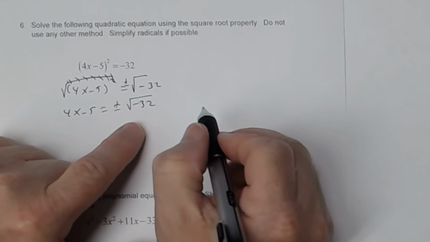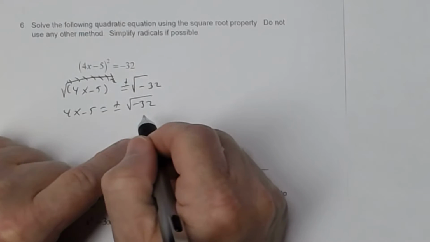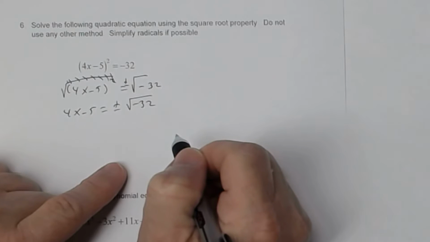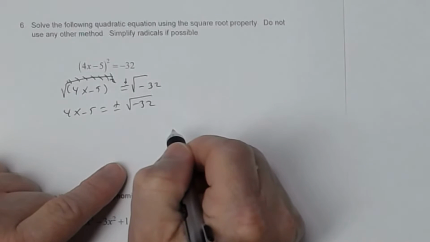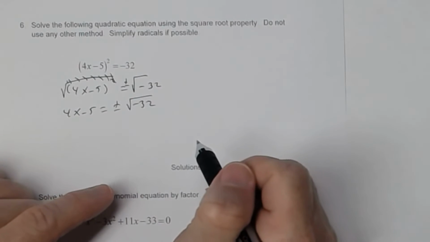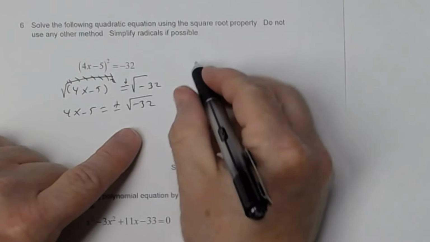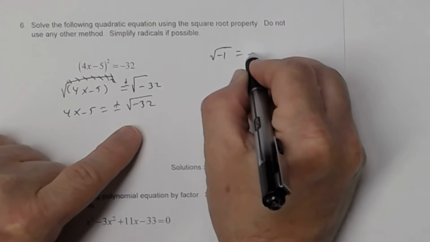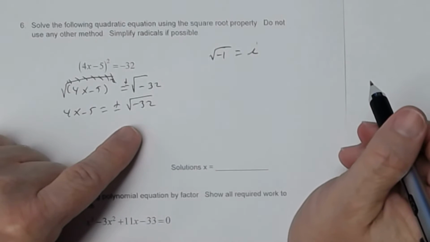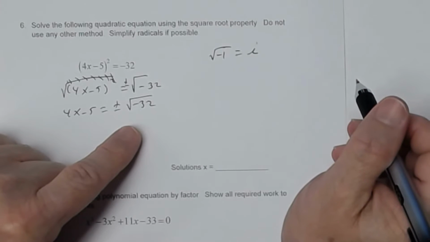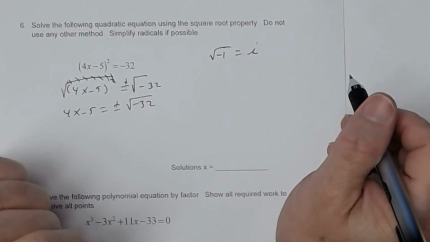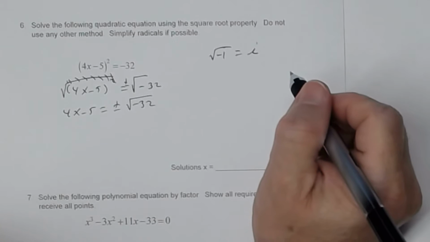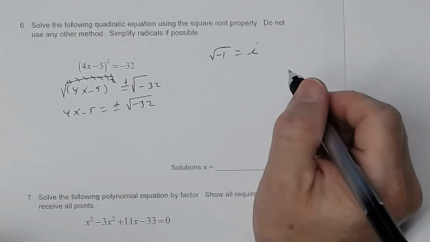Now, you learned about imaginary numbers, so don't say all of a sudden that this is not a real number. You're right, it is not a real number, but you know how to go further. And so if you don't go further, you don't get all your points. So you have to recognize that the square root of a negative 1, we defined that to be the imaginary unit i. So the square root of a negative 1 is not a real number. It's an imaginary number, which we define to be represented as i.